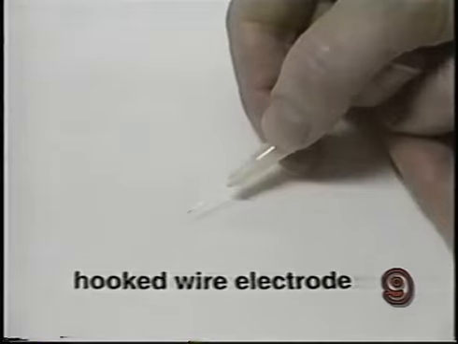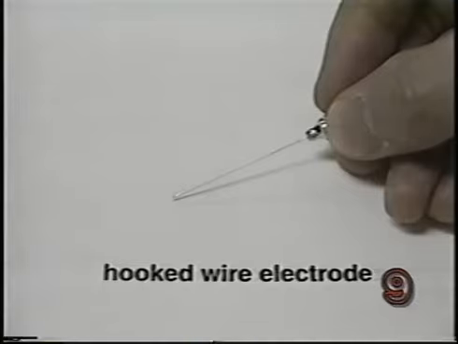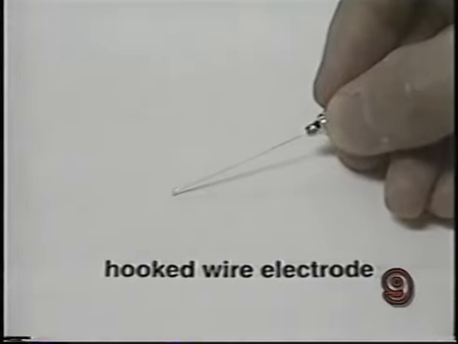A monopolar hooked wire electrode consists of a thin wire that has a thin insulation coating. The wire is inserted into a 30-gauge needle, and the end of the wire is bent to make a hook. Bipolar hooked wire electrodes contain a pair of thin insulated wires inserted into a 26 or 27-gauge needle. They are conveniently used for most of the articulatory muscles.